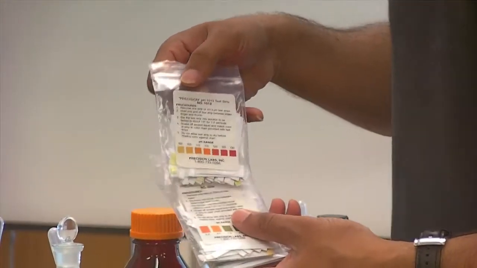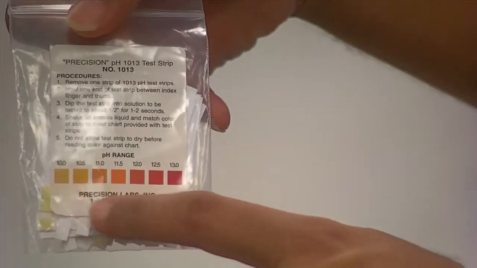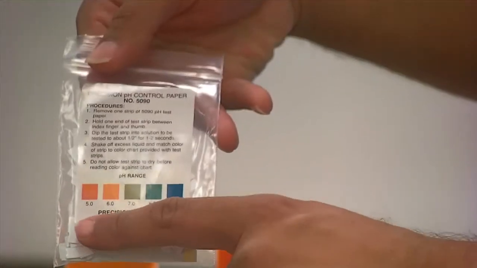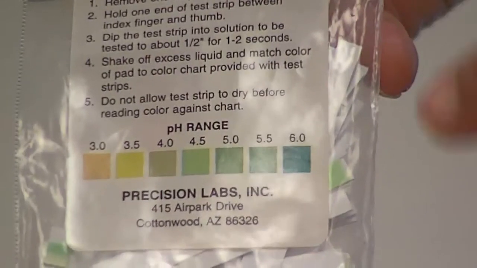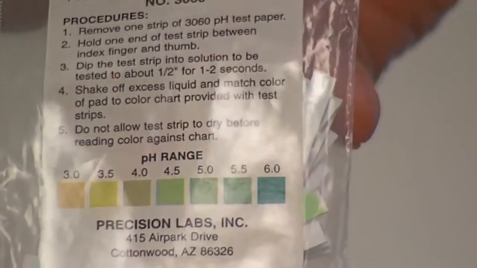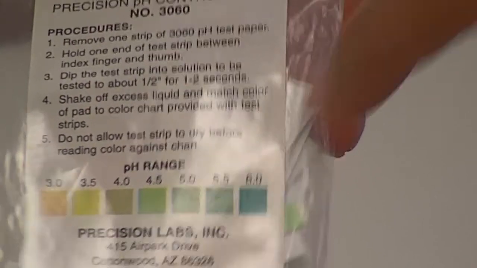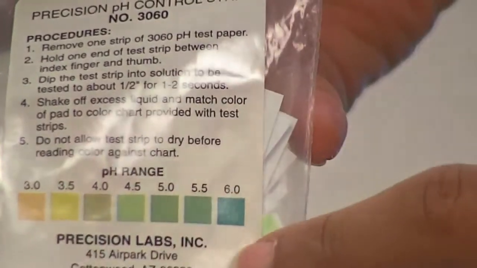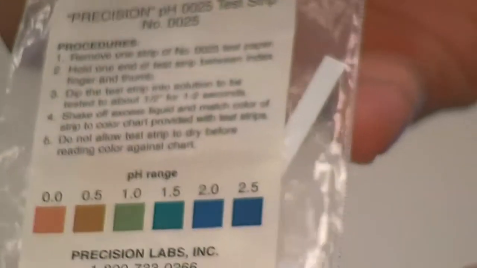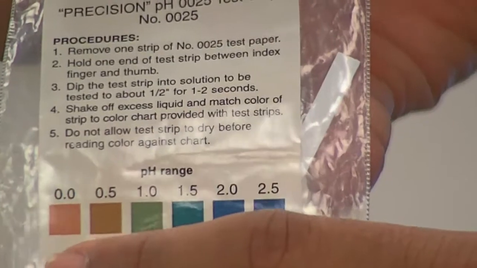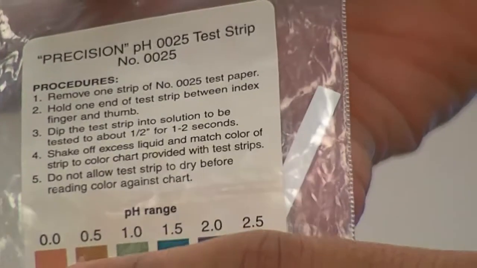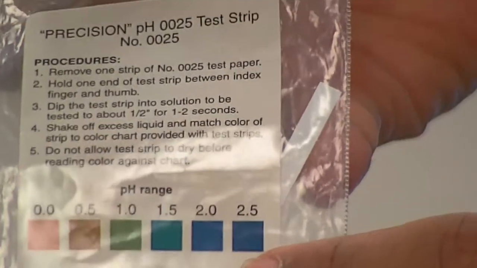What I'm holding in my hand are pH strips that are sensitive from pHs 10 to 13. Here we have pH strips that are sensitive from 5 to 9. Look at the pH ranges when you determine what strip you want to use. Here the pH strips are sensitive to pHs from 3 to 6. We also have pH papers that are really in the acidic range, sensitive to pHs in the range of 0.0, that's very acidic, to 2.5.